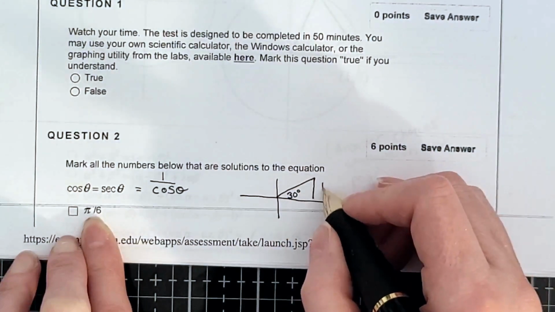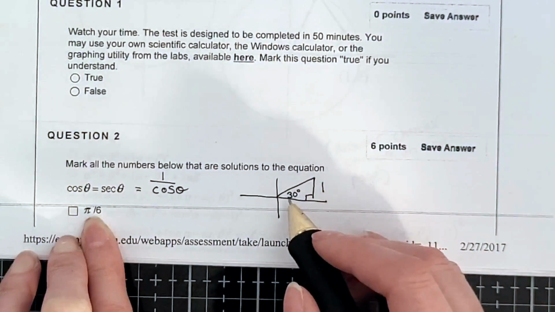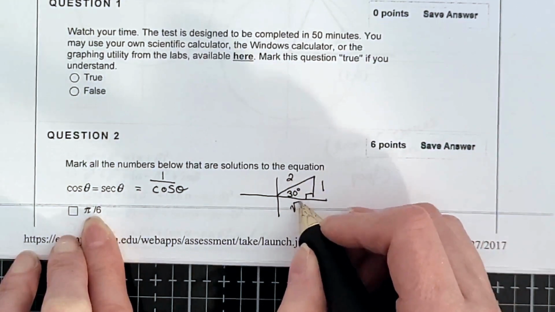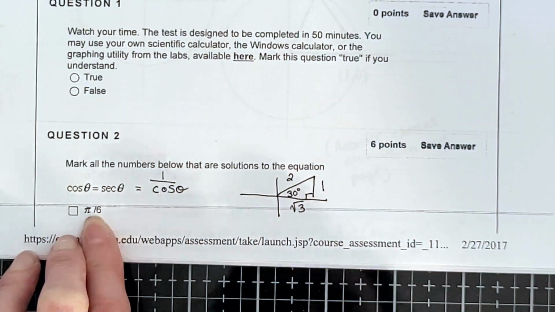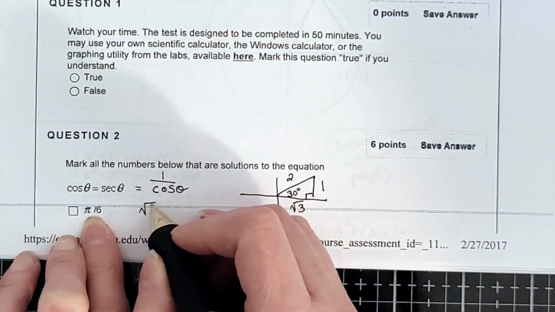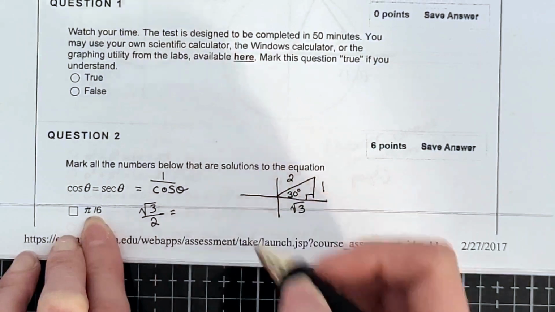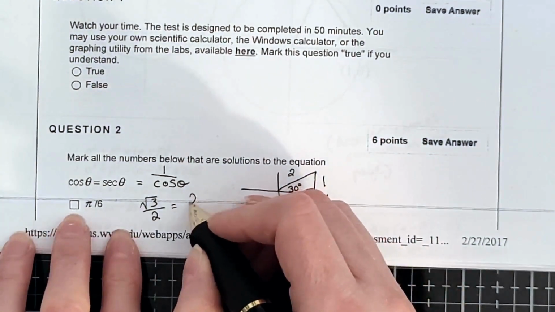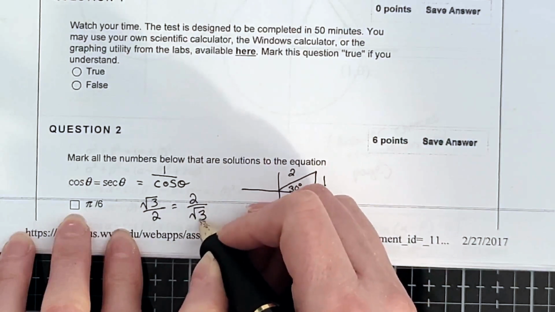So this one has to be the 1 because the 3's can't be diagonal from each other. So this would be the 2 and this would be the square root of 3. So cos of that would be square root 3 over 2. And the secant is just flipping that around, so that would be 2 over the square root of 3.